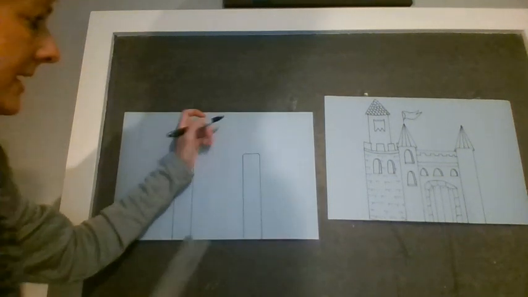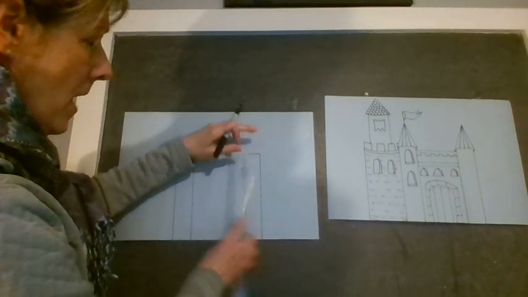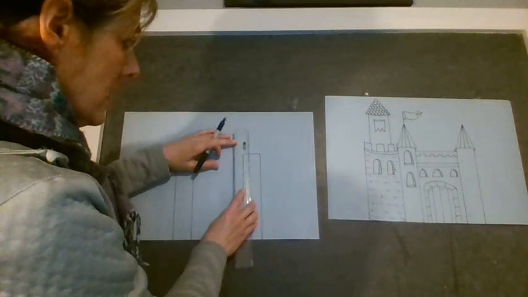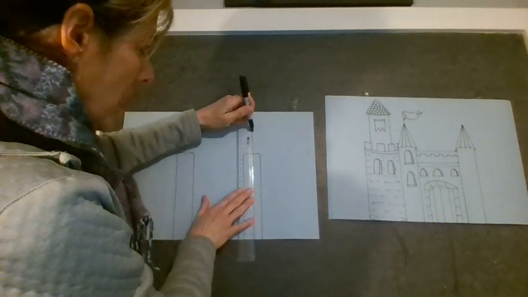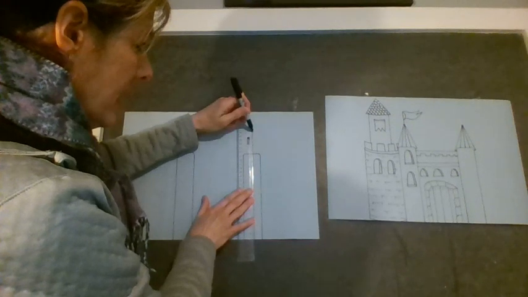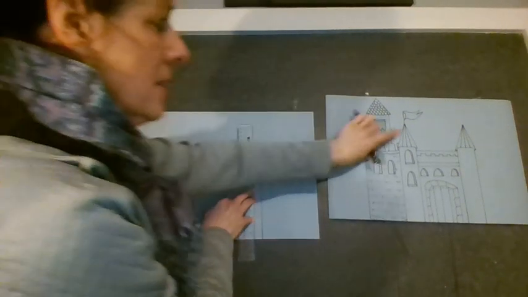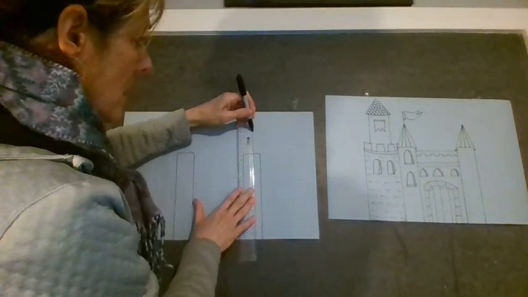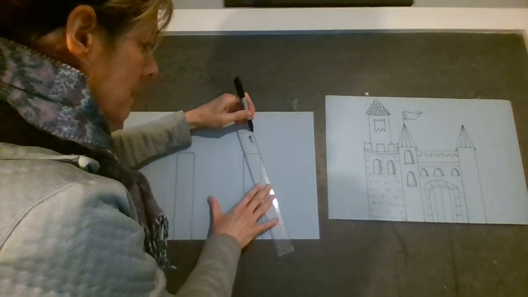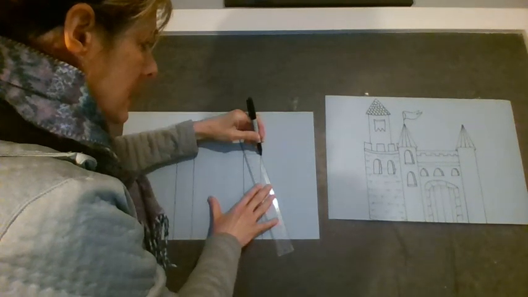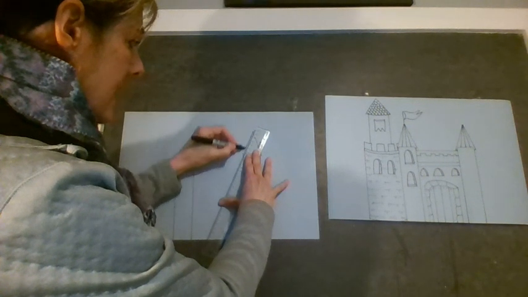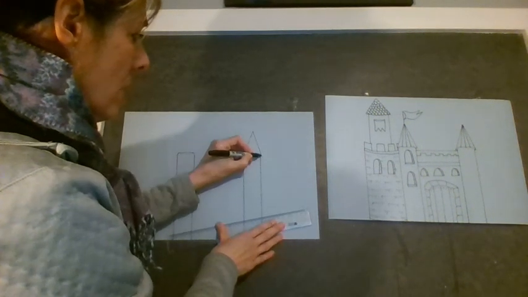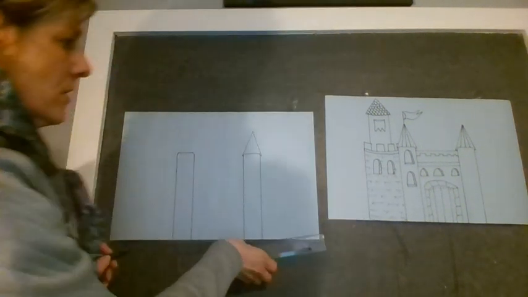I really like the pointed parts to my castle over here. So what I usually do is I find the center. I make a dot right up above. That gives me the center of the top of the point here. So I'm going to just bring this over here. Add this to come out to the side a little bit. Add this to come out to the side over here. And then I can round this up to show that it goes around.